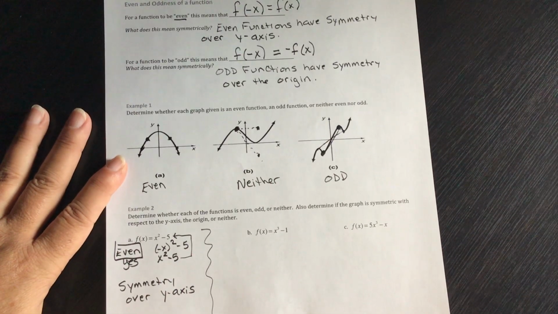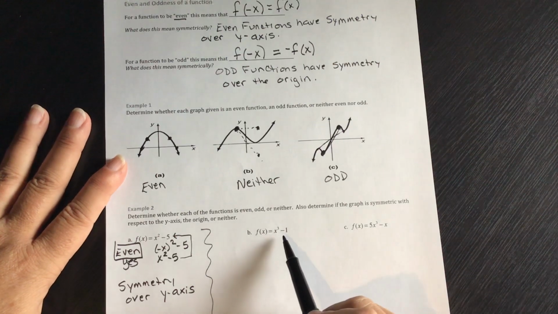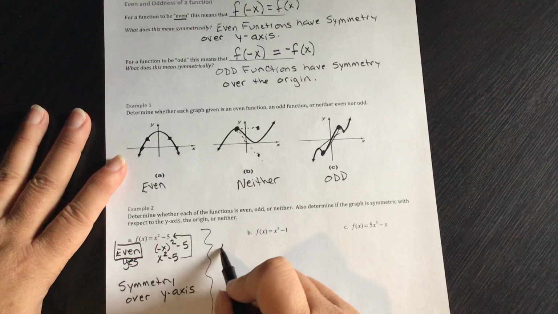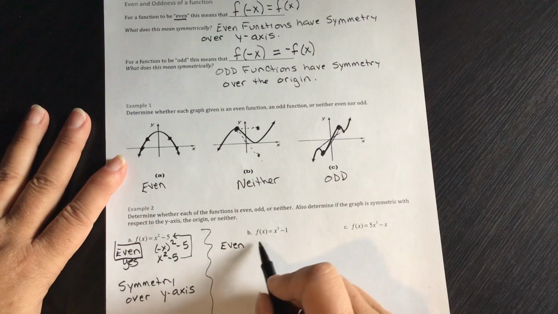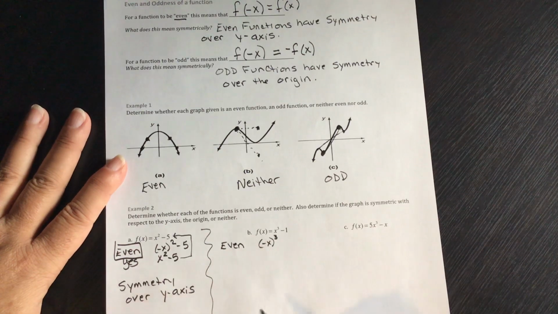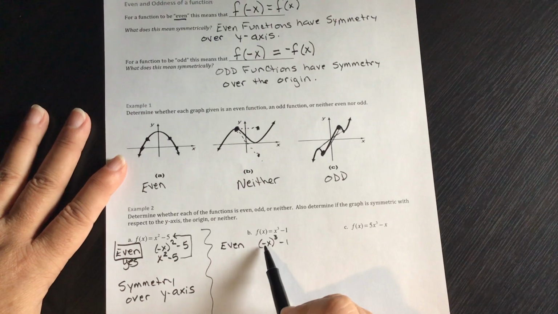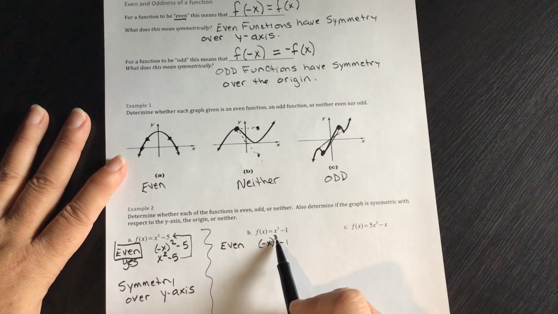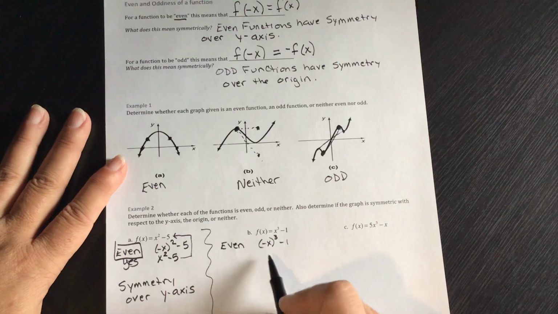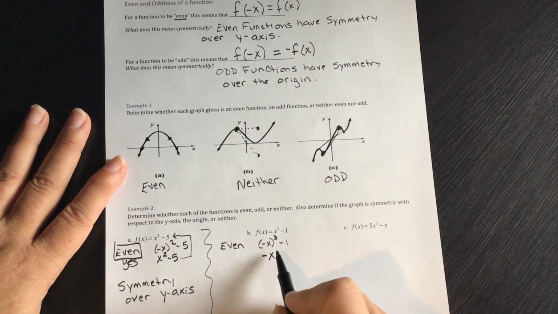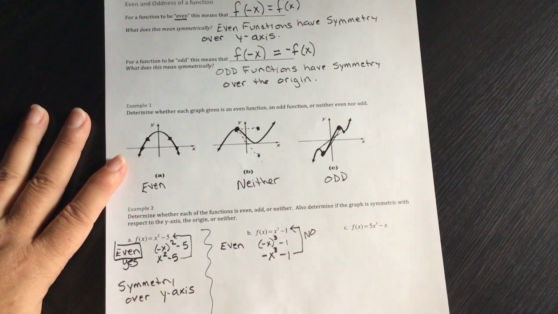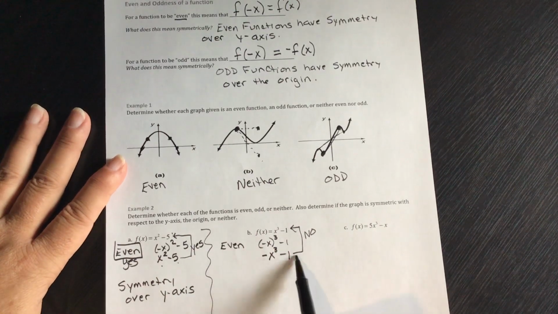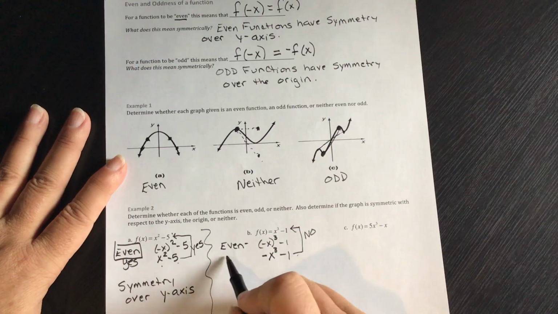In part B, I have the function x to the third power minus 1. If I want to test to see if it's even, I'm going to change x to the opposite of x. When I take the opposite of x and cube it, I get negative x to the third power minus 1, which is not the same, like we saw over here. X squared minus 5 matched. This does not match, so it is not even.